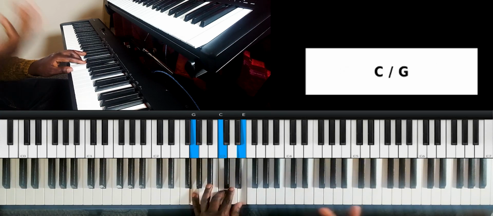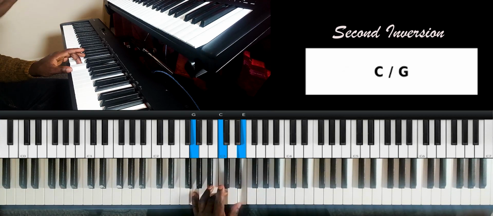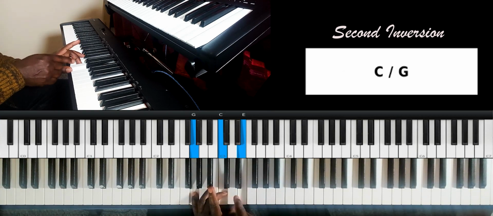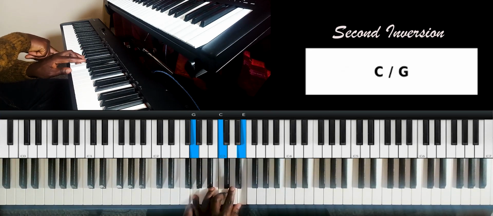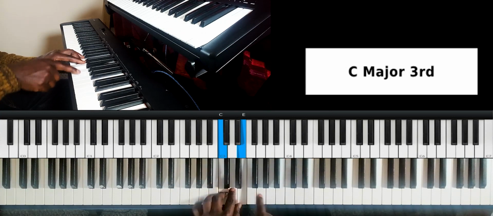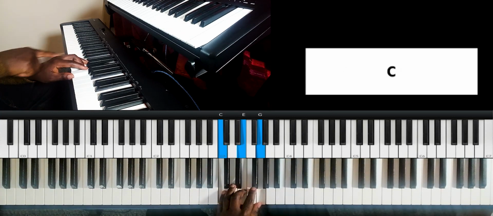Now, I can also put E on top of C here. So let me just maintain this same finger here, 5 and 3, and then put E here. Now listen to the sound as well. So this is what is known as second inversion, a situation where C is in the middle. And then I can still put the G on top, just like the first one, and maintain these same notes.